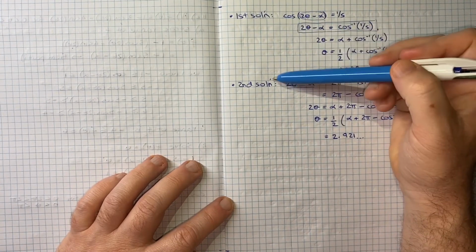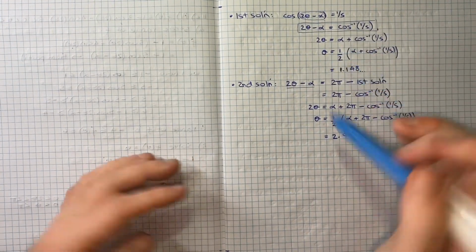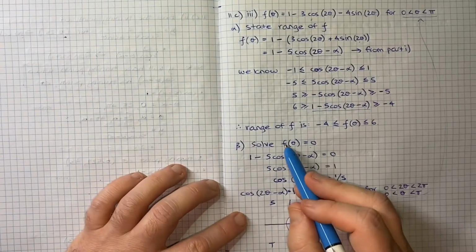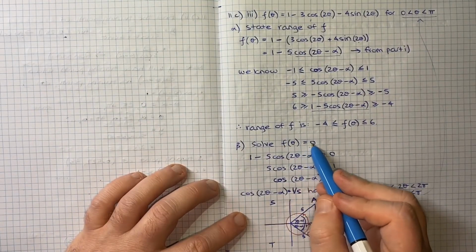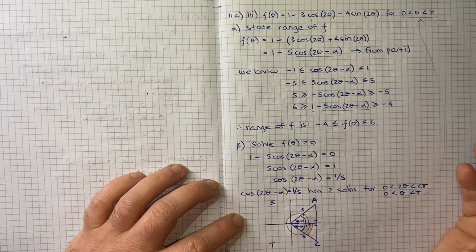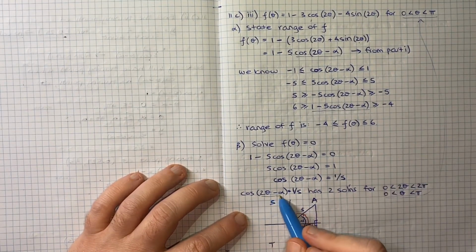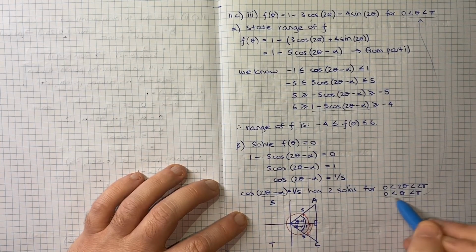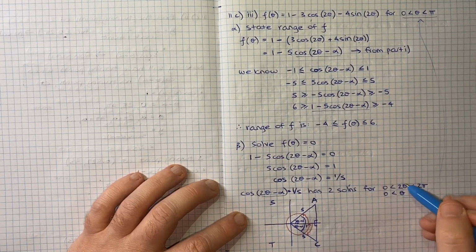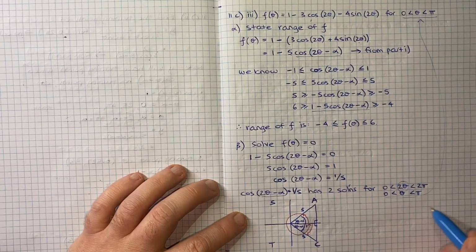We've got our 2 solutions for theta specifically, because we're wanting to solve when f(θ) is equal to 0. But I think the trick to this question is to essentially do the work over this total angle, 2θ − α, noting that you end up in the same domain anyway in terms of thinking about 2θ. You end up with theta itself being between 0 and pi.